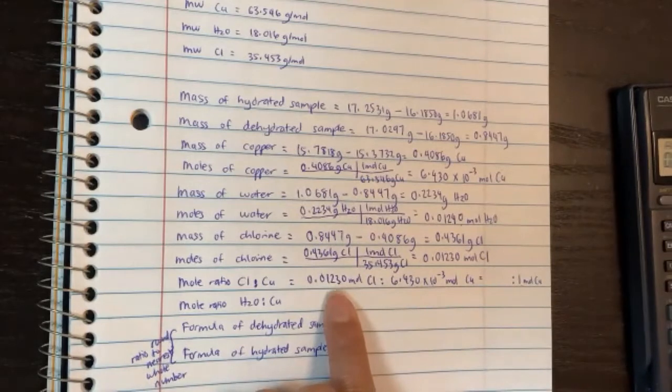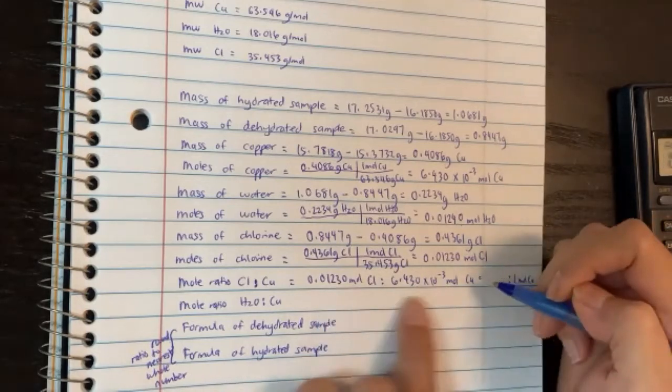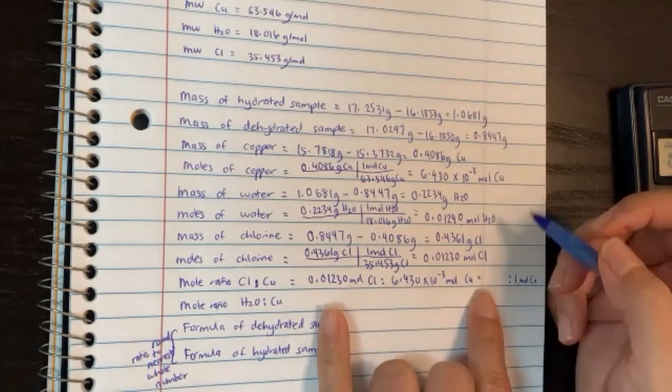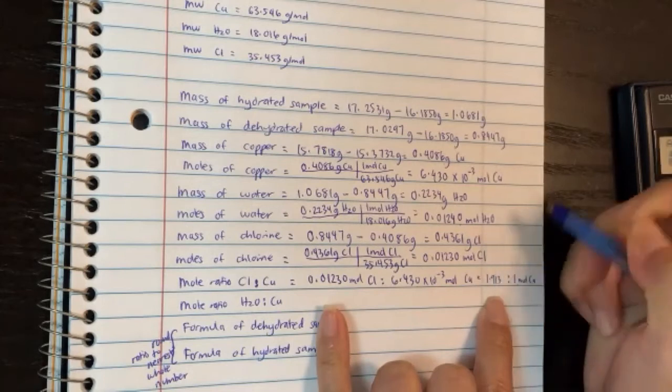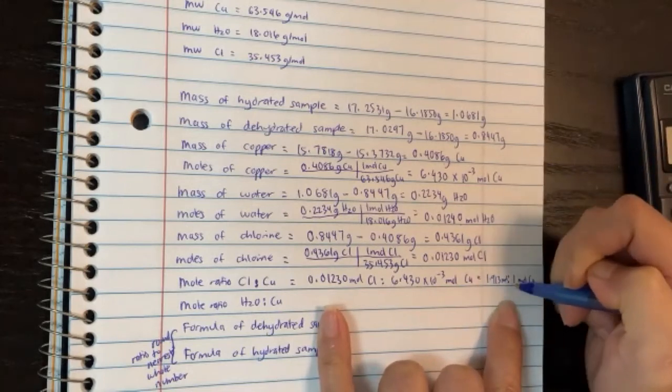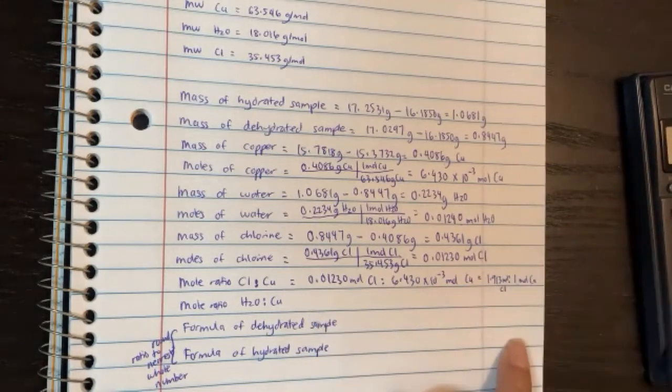Let's take a look at what the chlorine will look like. So 0.01230 divided by 6.43 times 10 to the minus 3. And you'll get 1.913. And this is moles of Cl.